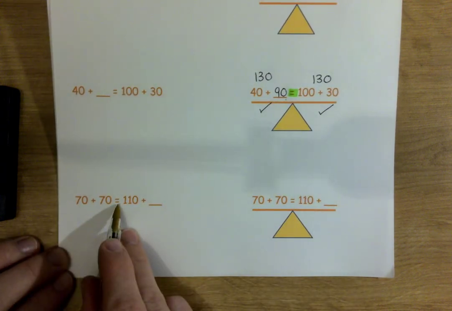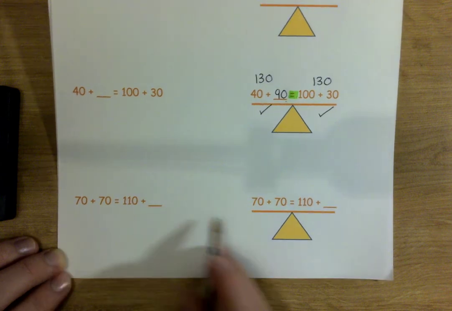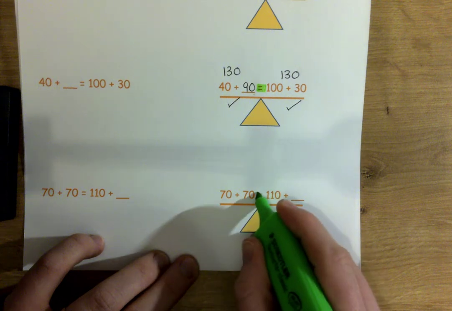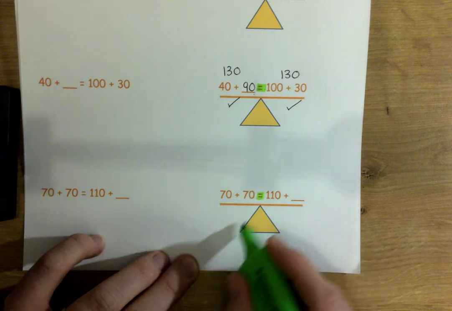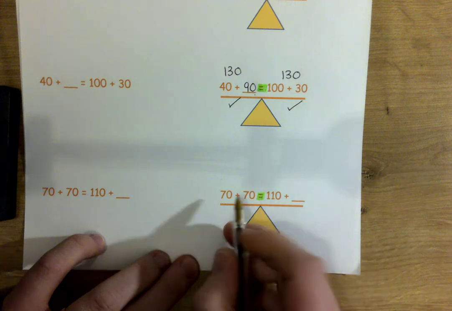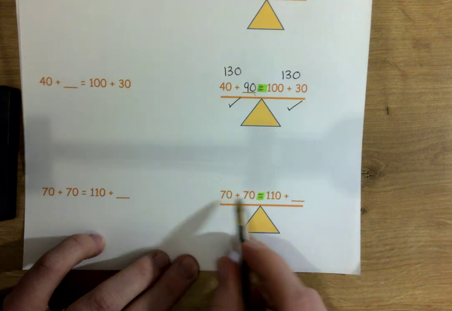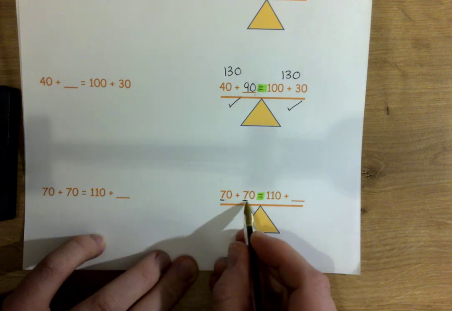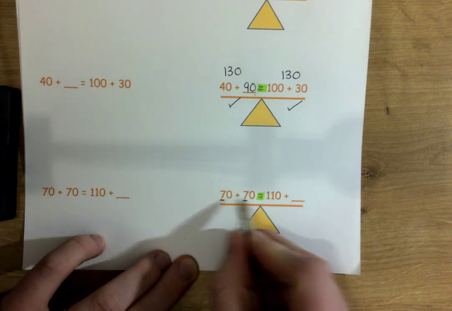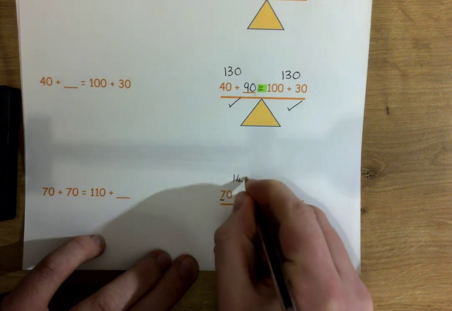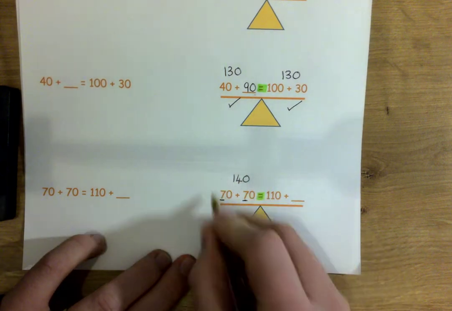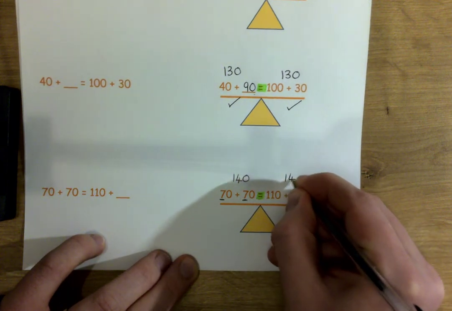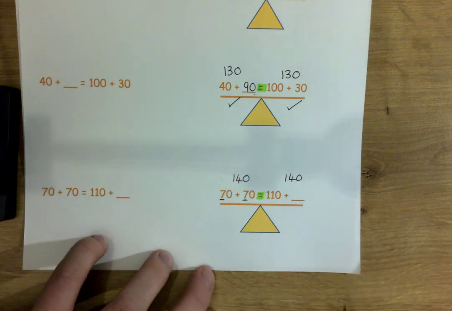70 add 70 equals 110 add something. Again, think of a pair of scales. This side must equal this side so that the scales balance. Now, I've got a complete side here. So 70 add 70, that's an easy one, because what I can do is do 7 add 7, that gives me 14. So 70 add 70 must give me 140. Now, if this side is 140, well then I need this side to balance as well. So this side must also equal 140.